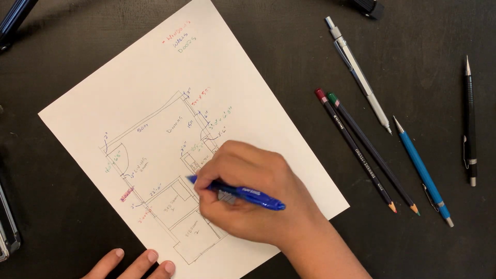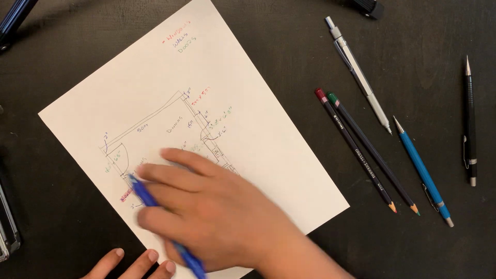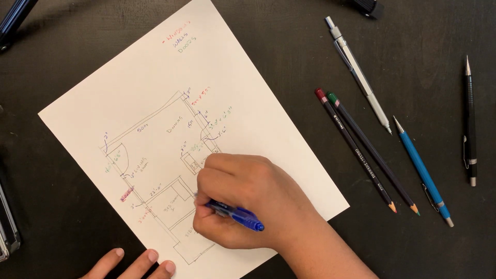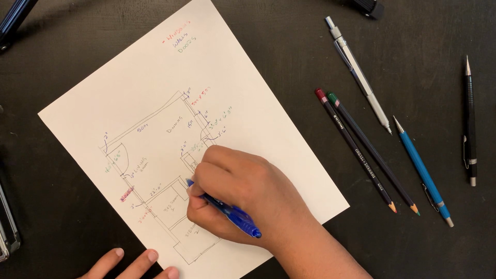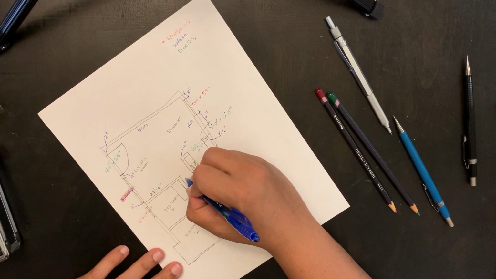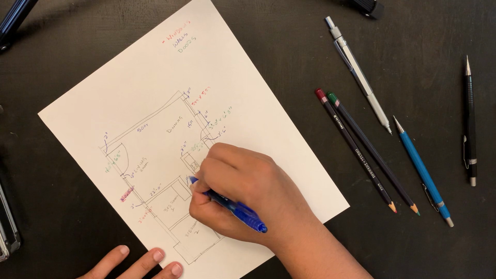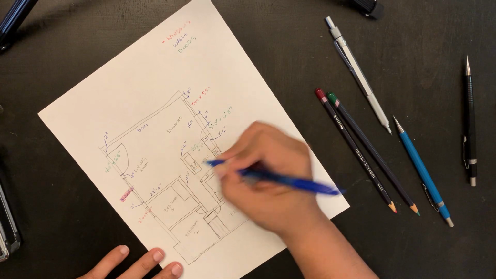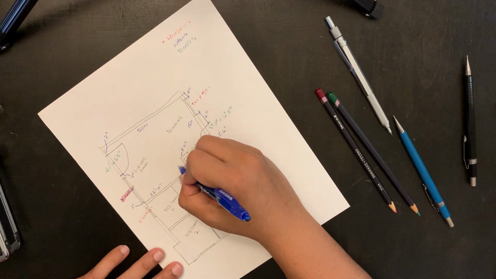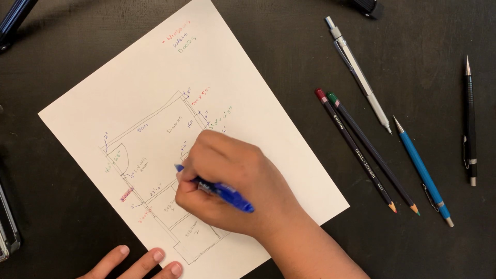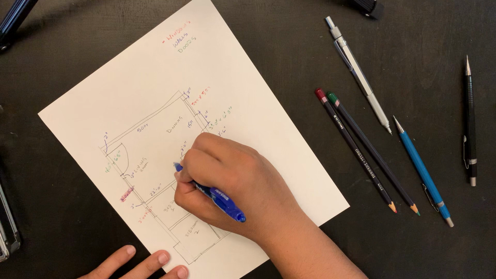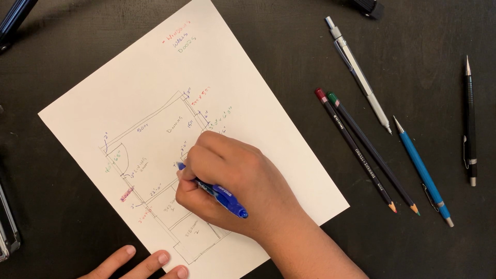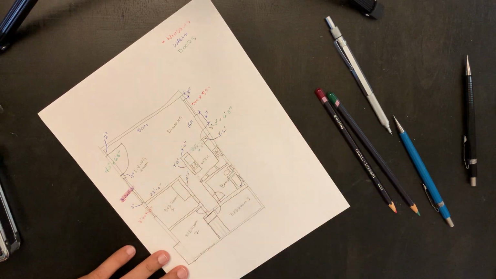And then I would go, so I got everything here, and then I'll go down here, measure this from here to here. Let's just say that's 10 feet. And the measurement from here to here is, let's make it 9 feet.